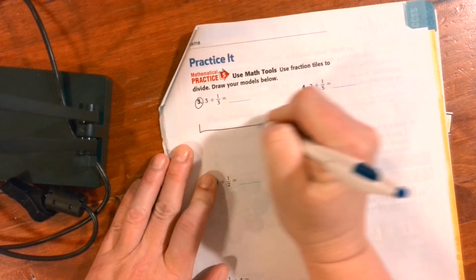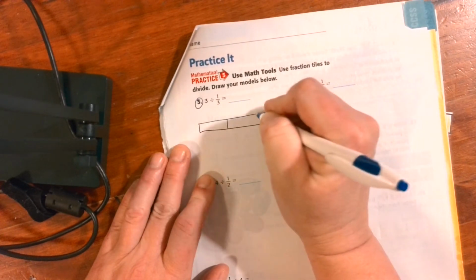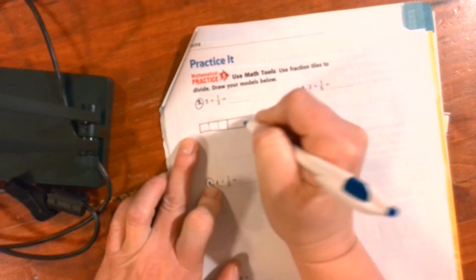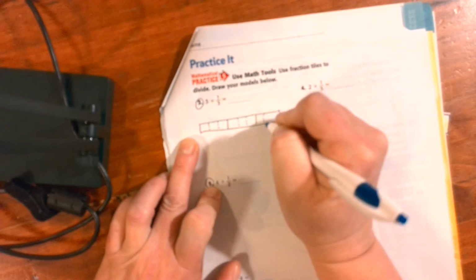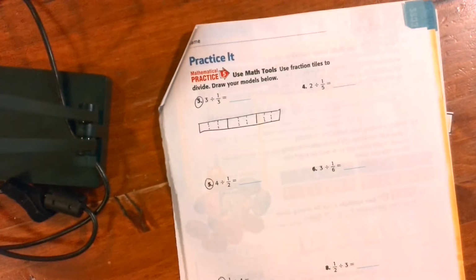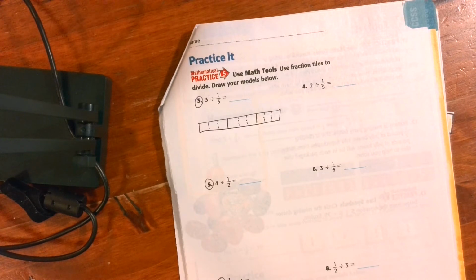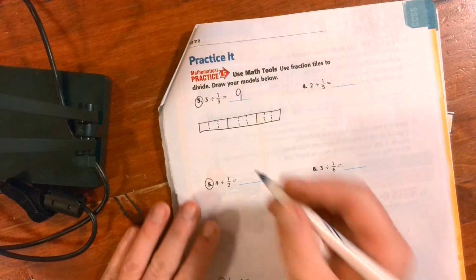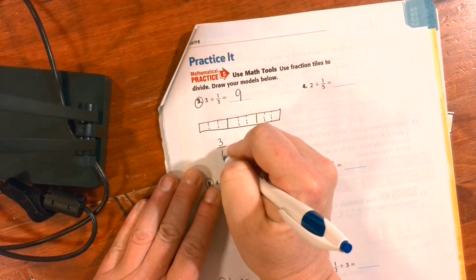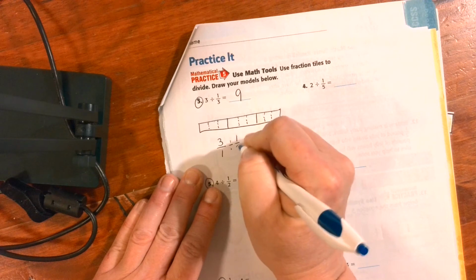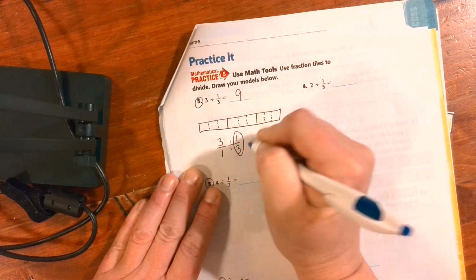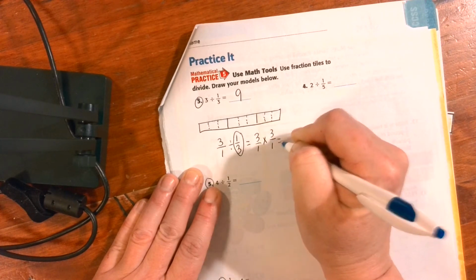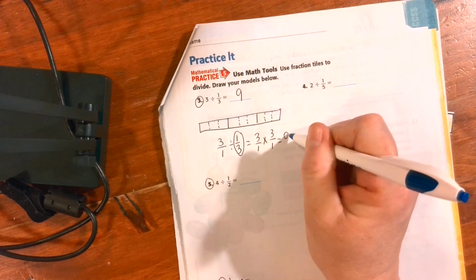All right, so we're going to take 3, and we're going to cut our 3 into thirds. How many pieces do we get? 9. 3 over 1 divided by 1/3. Flip and multiply. 3 times 3 is 9.